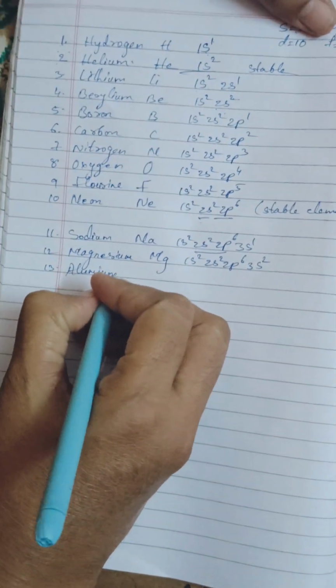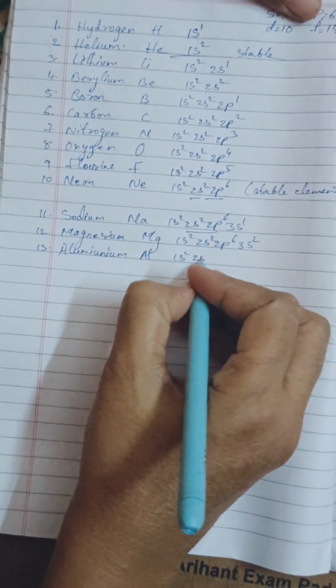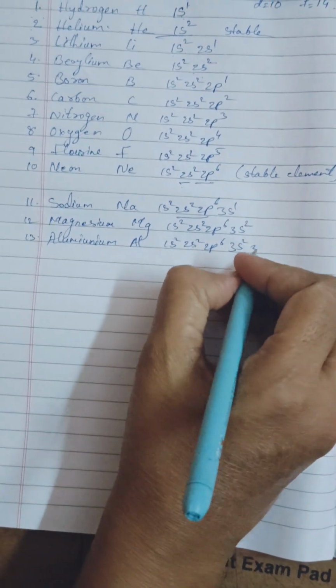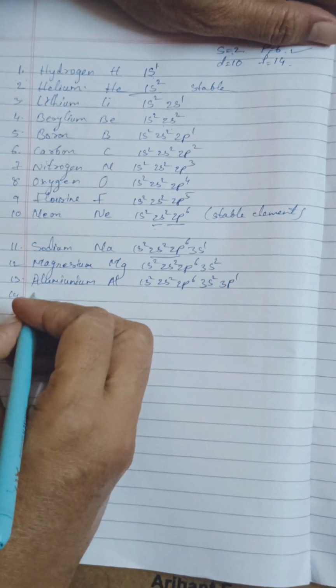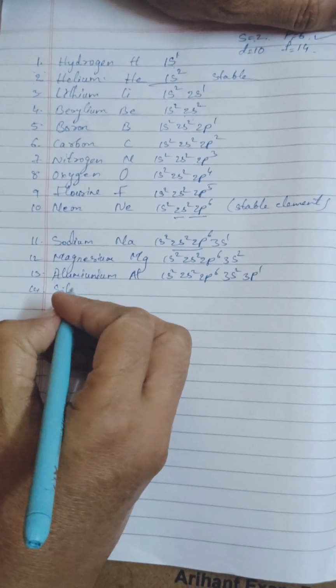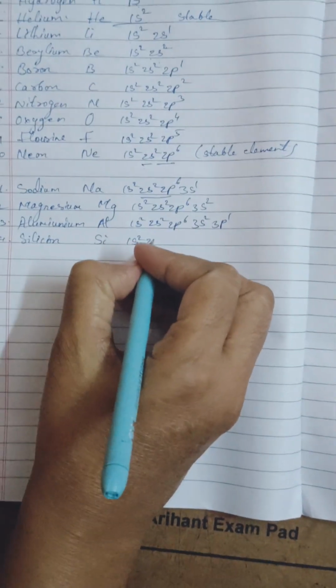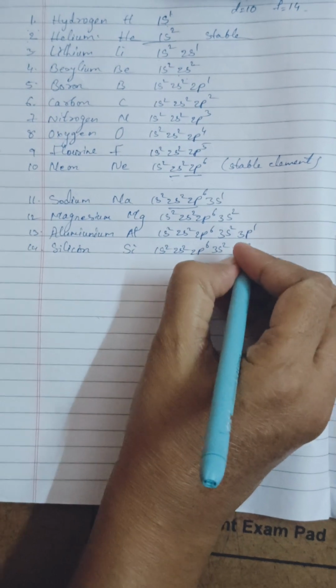Now 13th, that is aluminium. What is the symbol of aluminium? Al. So the configuration is 1s2, 2s2, 2p6, 3s2, then 3p1. Again we can go up to p6. The 14th is silicon. Si, 1s2, 2s2, 2p6, 3s2, 3p2.